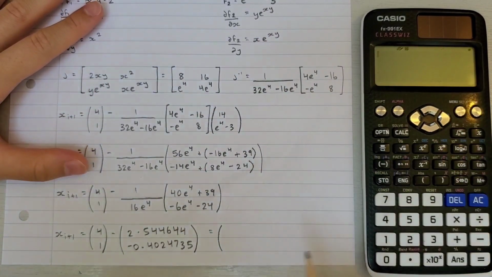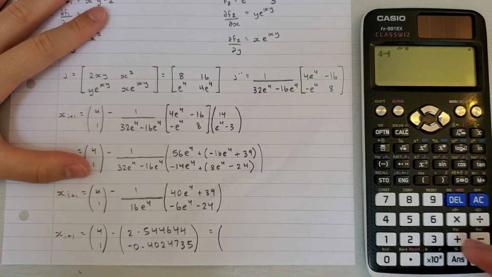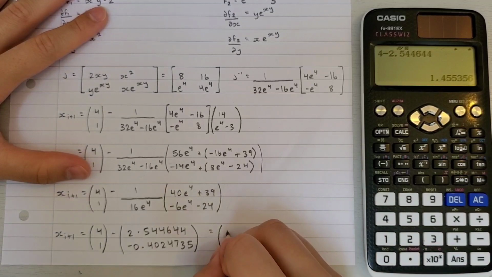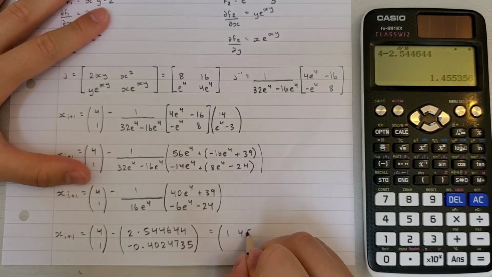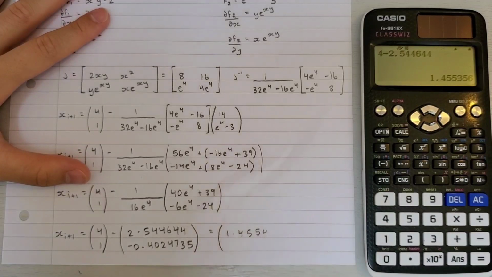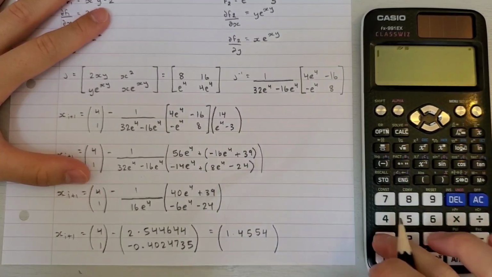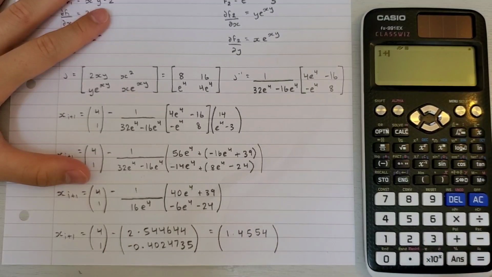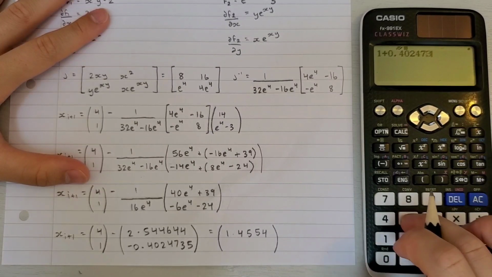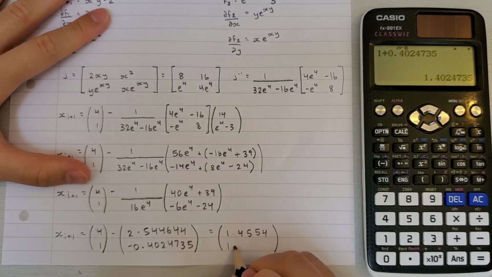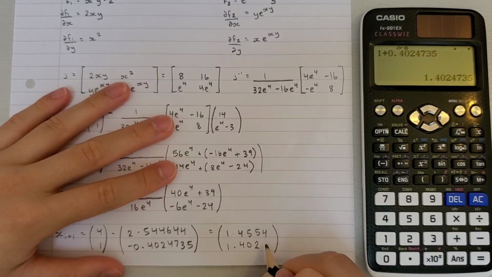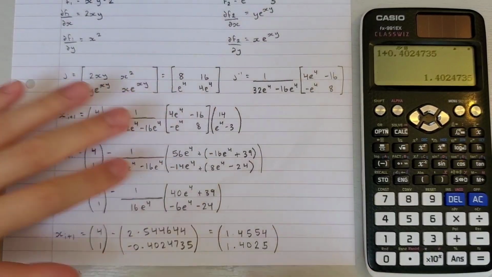So we have 4 minus 2.544644, which gives us 1.455 to 4 decimal places. That'll be 4. And then for the next one, 1 minus minus, so plus 0.4024735, which to 4 decimal places is 1.4025. And that's it.